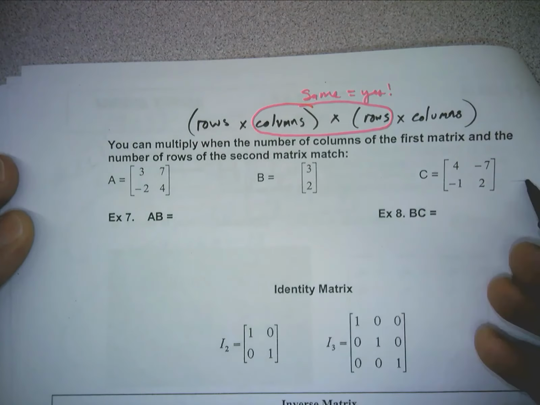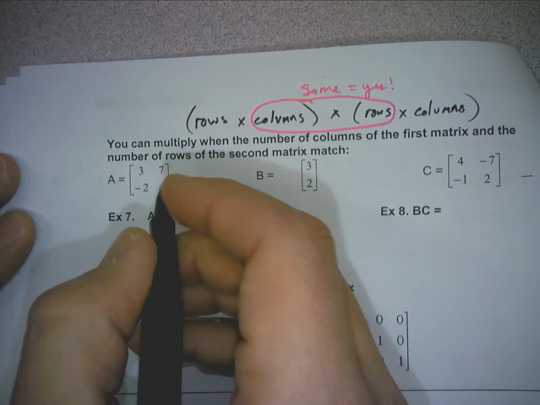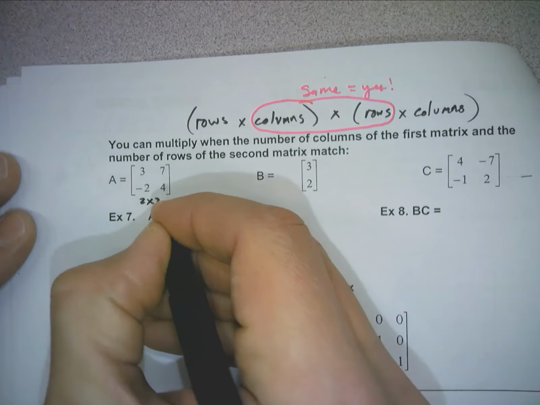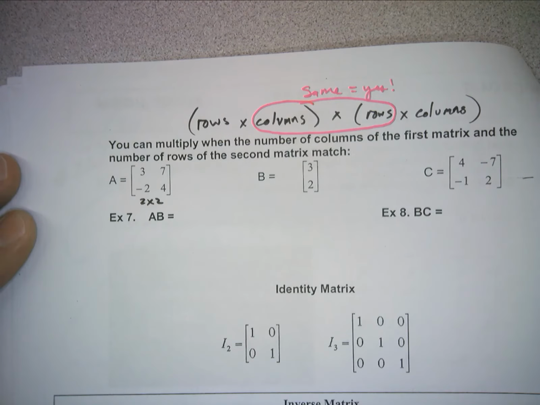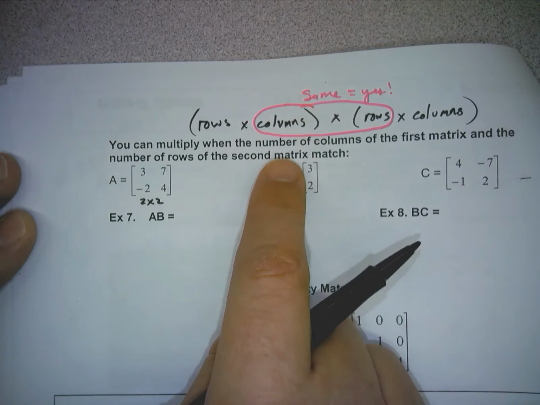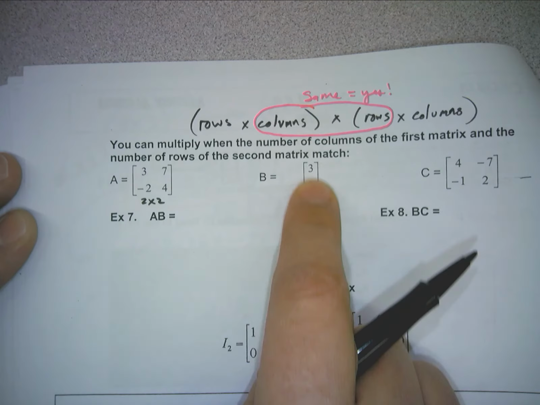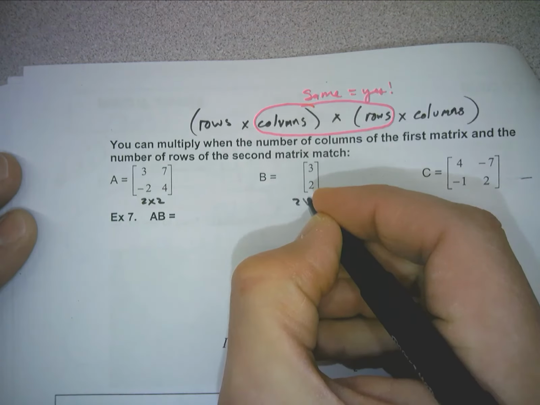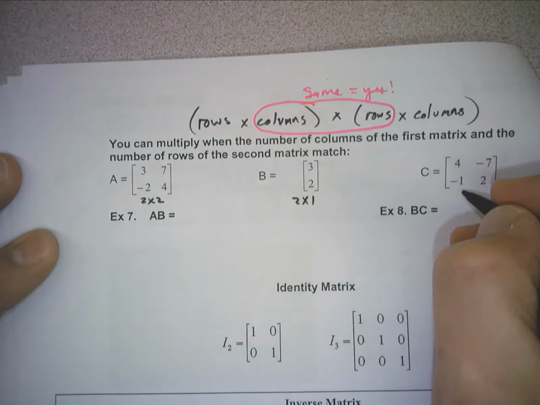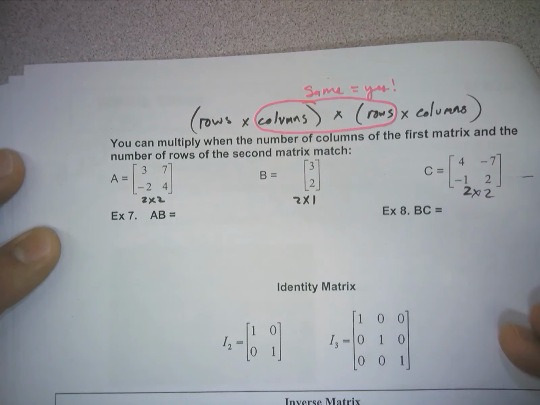Okay, so let's put this into action. I've got my 3 matrices here. Matrix A, we agree, is a 2 by 2. And matrix B, rows by columns. This has 2 rows and 1 column. So this is a 2 by 1. And C is a 2 by 2. Can't mess that one up.